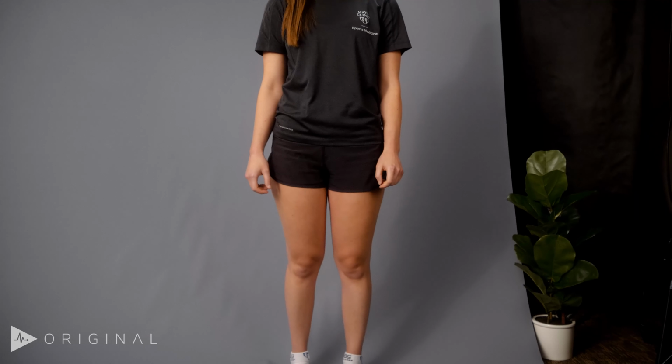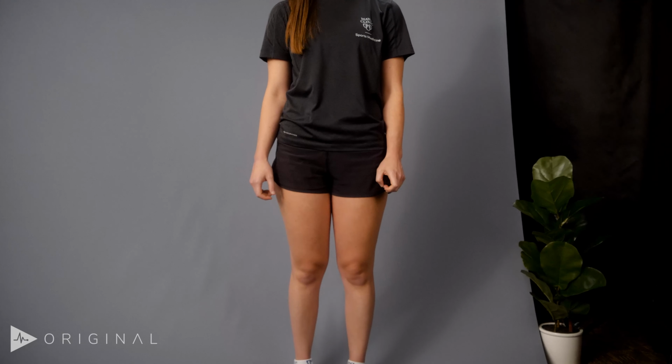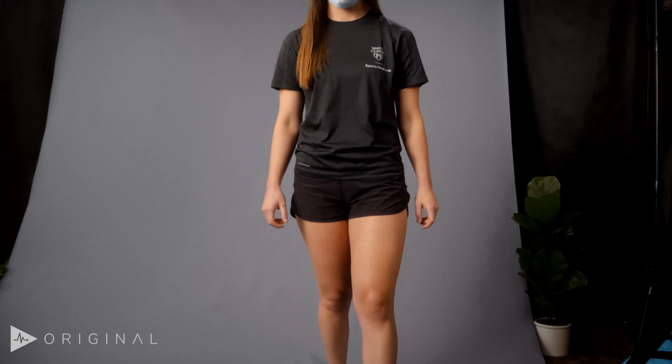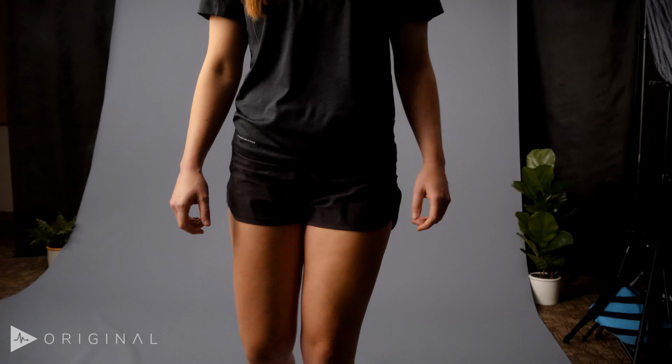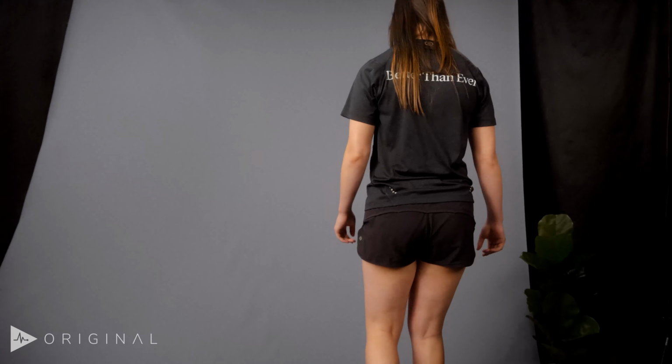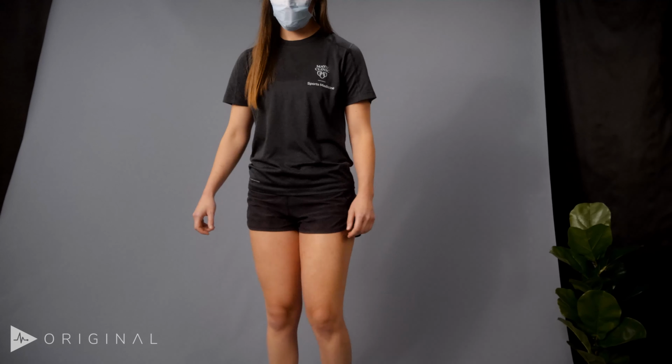So even in a busy clinic, it's important to have your patients walk. So we're looking for 2 things. One is we're looking at their pelvic levelness as they walk. And here we can see a normal gait where both extremities are loaded equally and the pelvis is level.